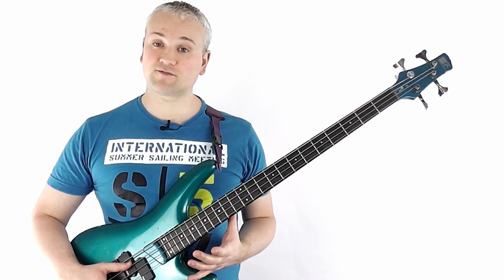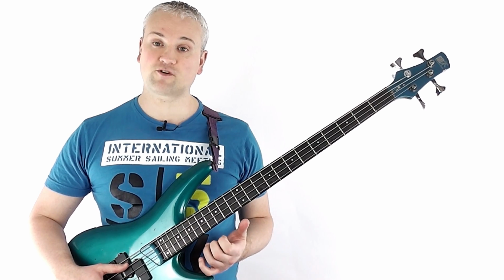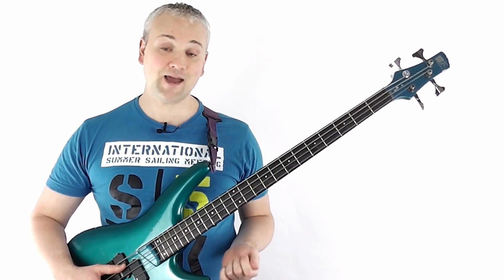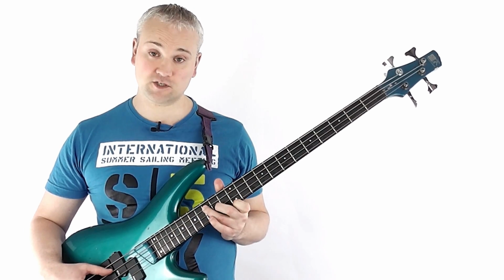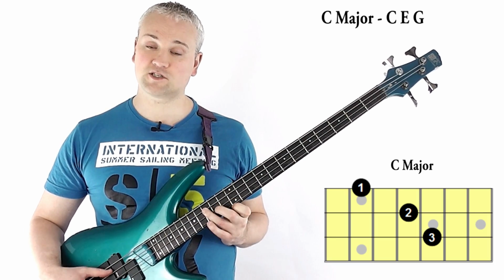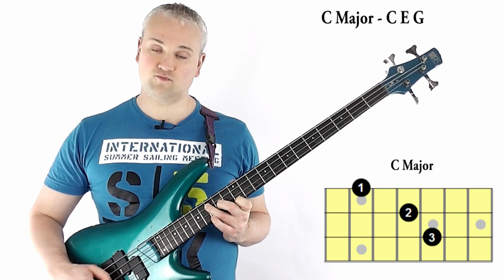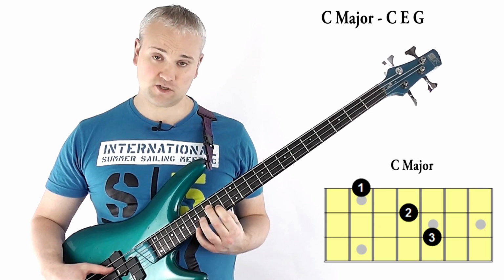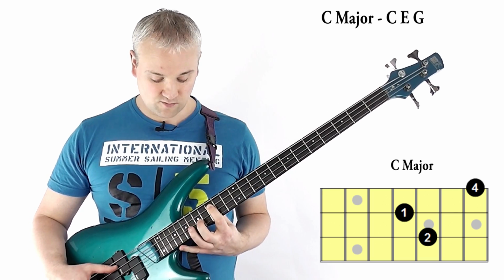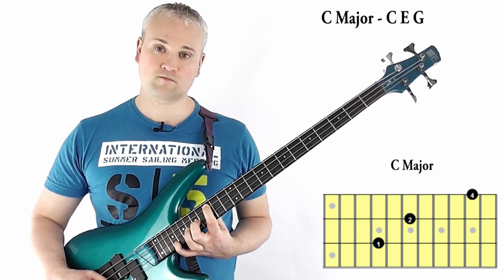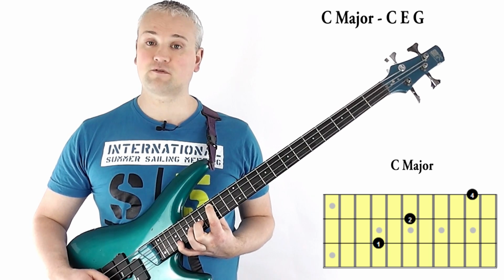Okay. And now let's have a look at the three voicings that we've got for a major triad starting on the A string root, okay? So I'm going to use a C major chord. So we've got this one. That's C major, root, third, fifth, and then we've got this one, which is the root, the third, and the octave, and then we've got this one, which is the root, the fifth, and the third on top.